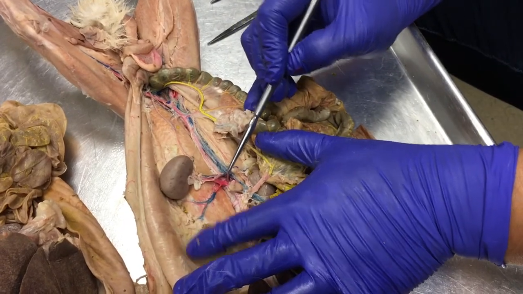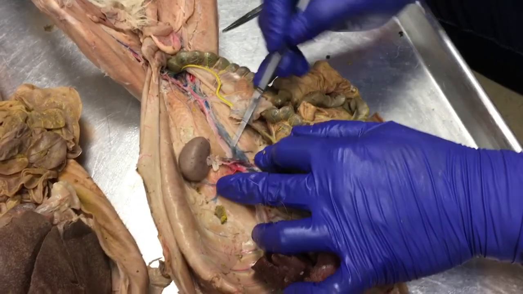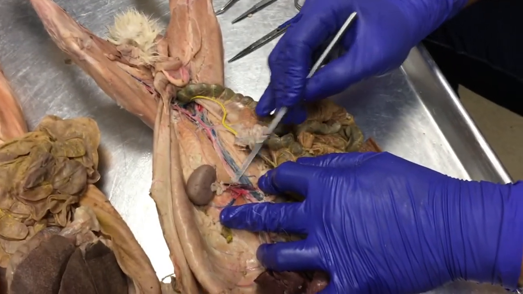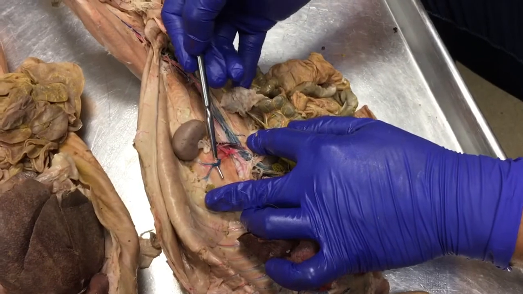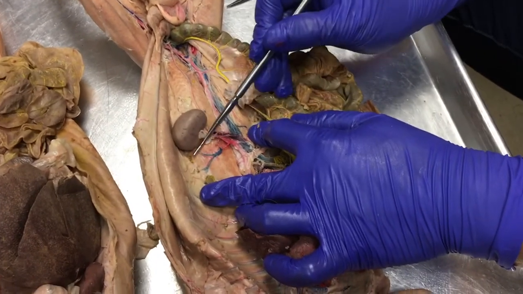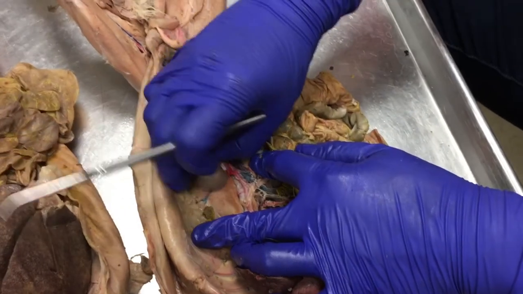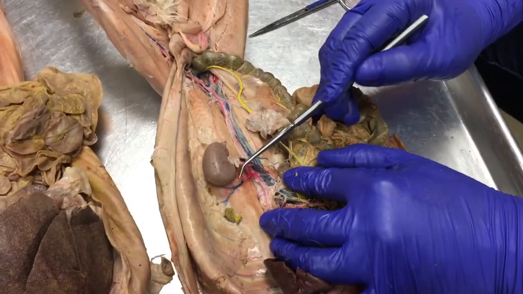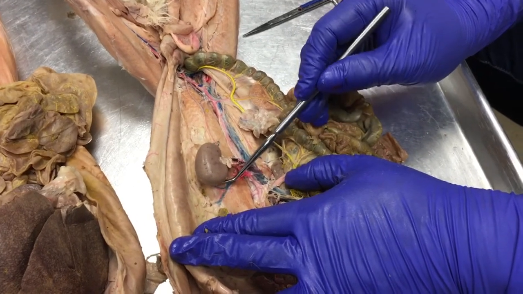So the next tributary comes off here. It's kind of a mess, but it looks like the two are joined, and I think it is anomalous. But usually this little artery running toward the anterior portion of the kidney, when you dissect out your bunny, you'll notice there's usually a glob of fat right here.